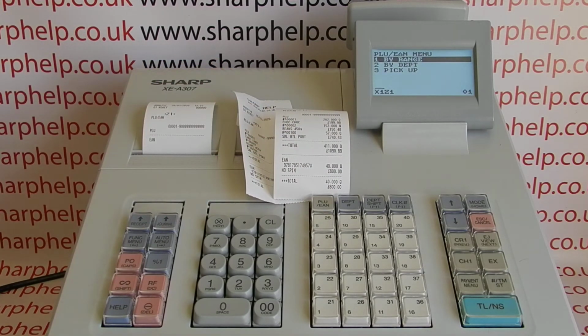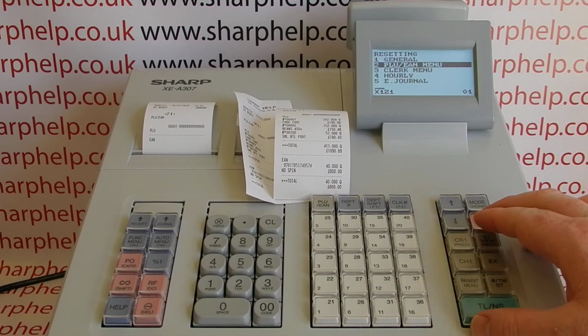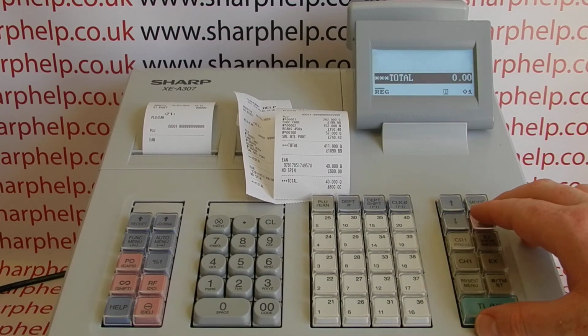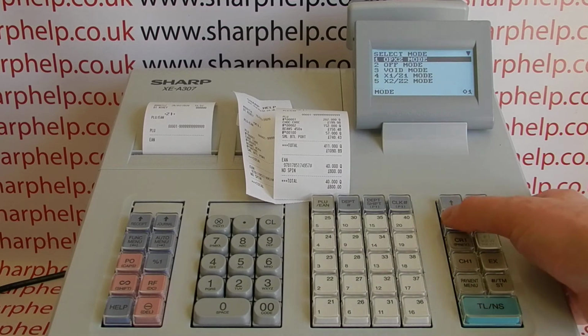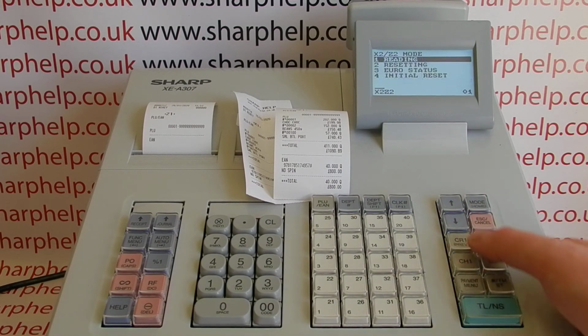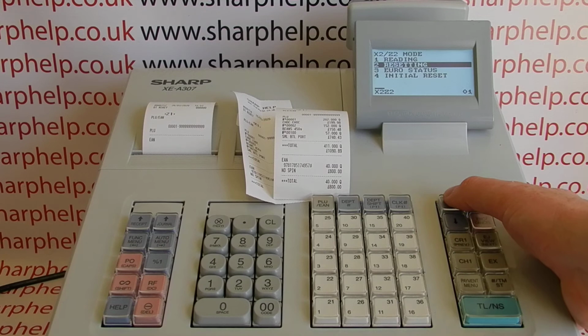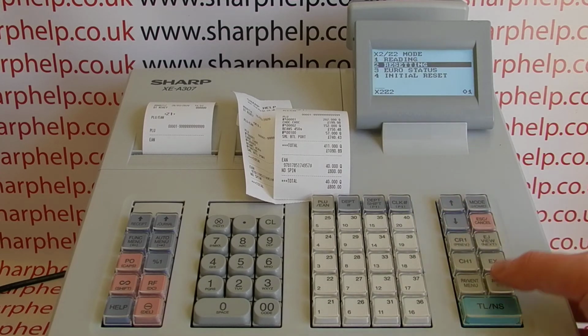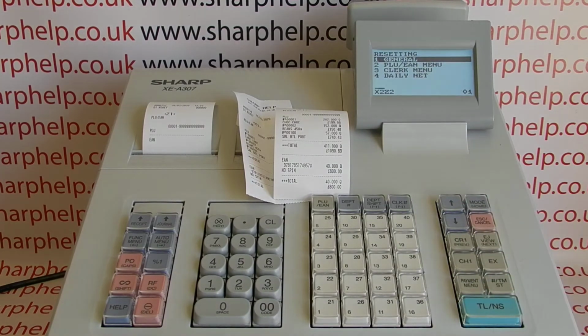But where's that data gone? That data's gone over to the X2Z2 mode. So if we come back to the main screen and then have a look at X2Z2, within here we got reading and resetting, but I'm just going to keep it simple by going to resetting. You have another PLU EAN menu. So you can actually run this report. Maybe if you're running a PLU Z report at the end of every month, as an example, you could then run the Z2 PLU report at the end of the quarter.